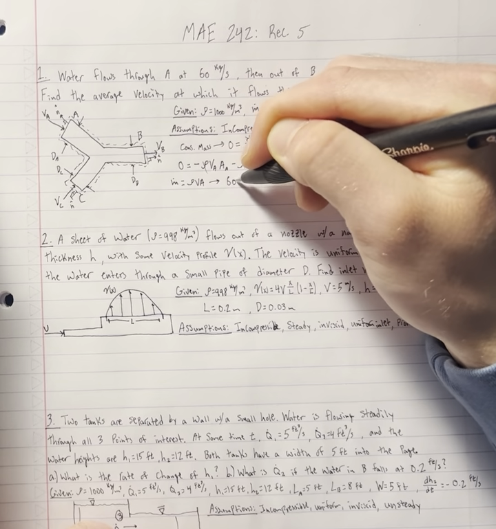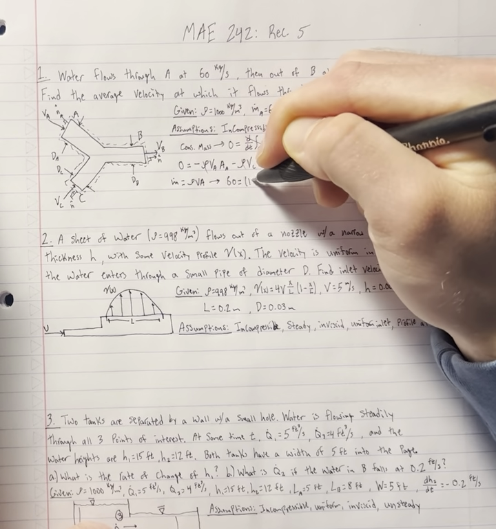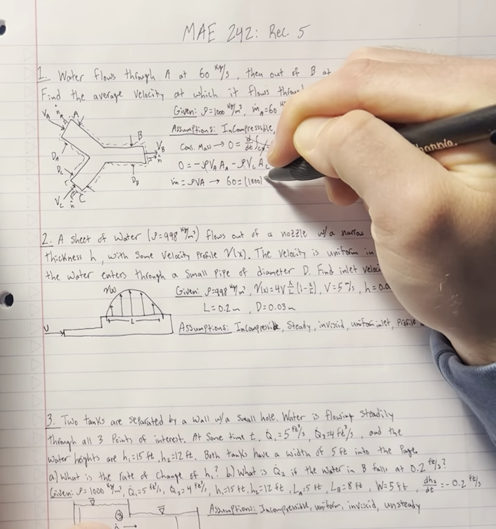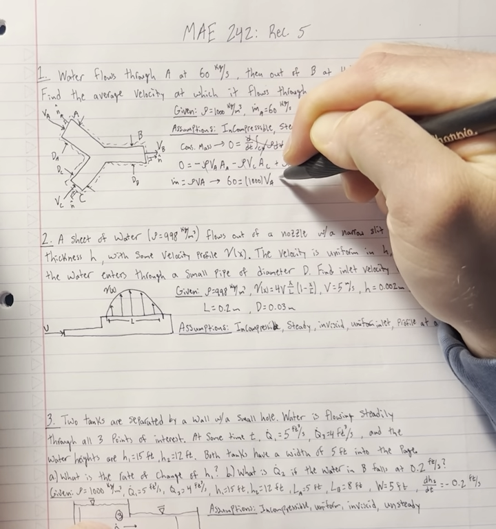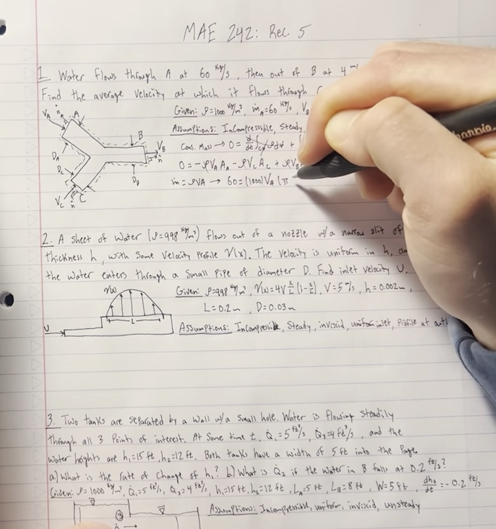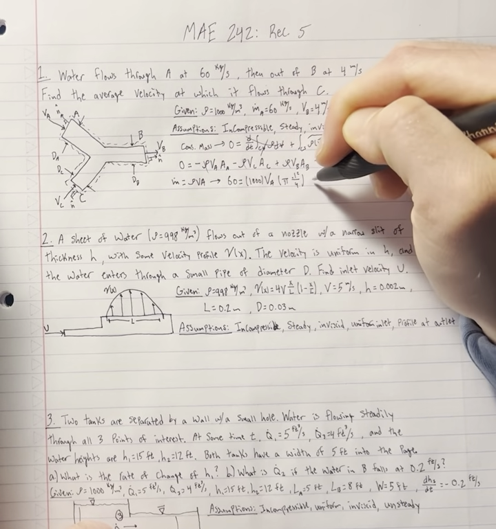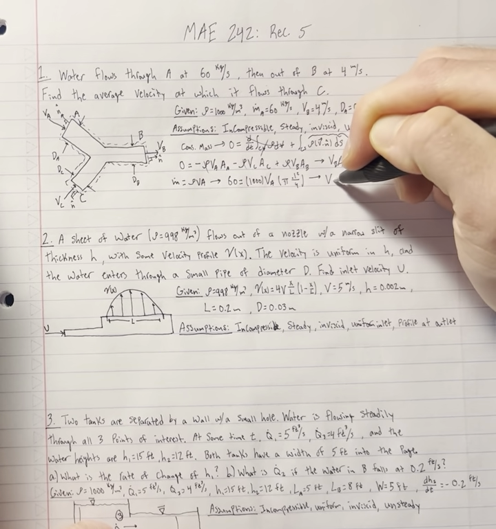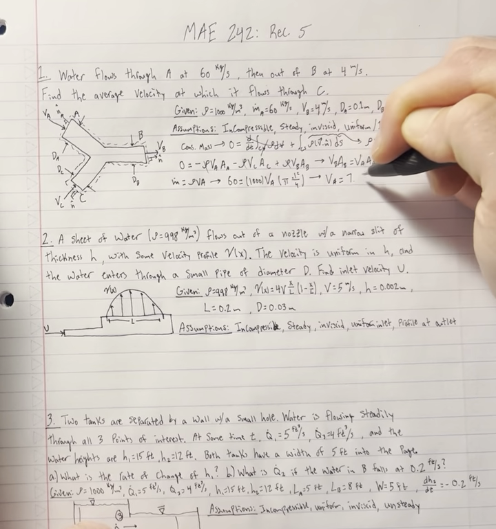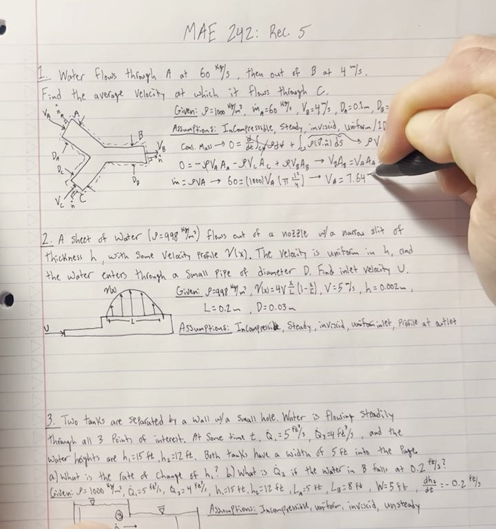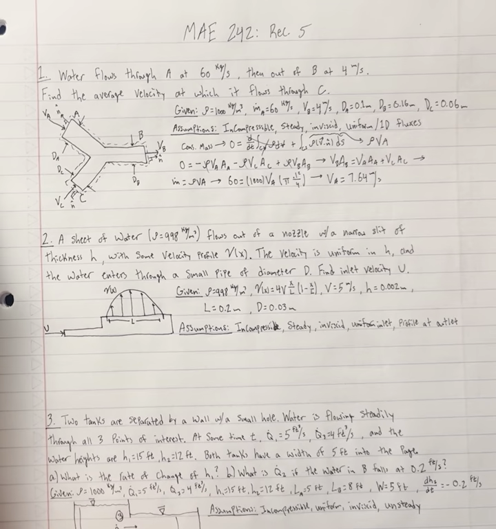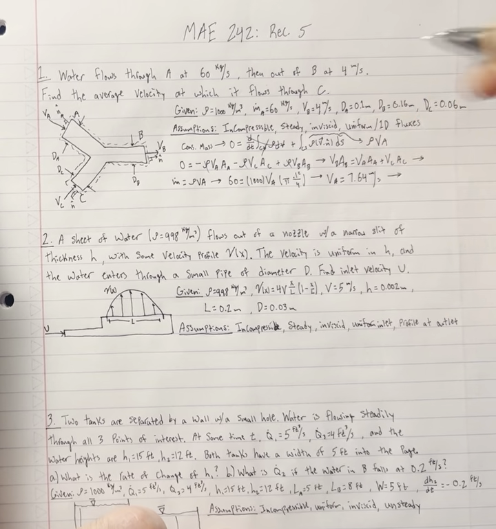And the density is 1,000. And the area is pi 0.1 squared over 4. So if you go plug that in, solve for VA, you get VA is equal to 7.64 meters per second. So now we've got everything we need. Plug everything else in.